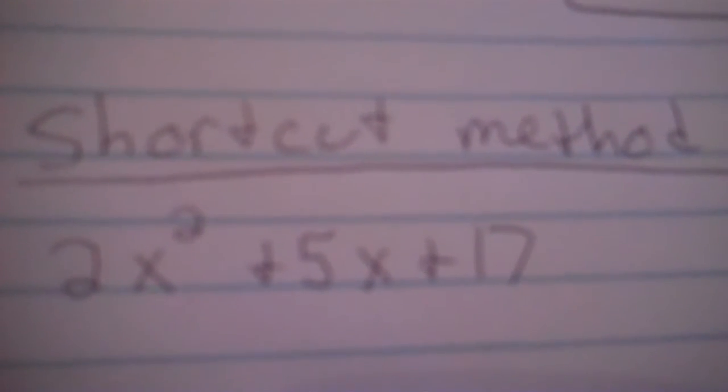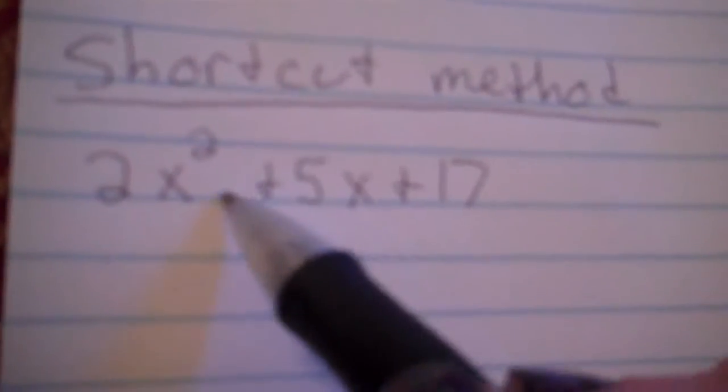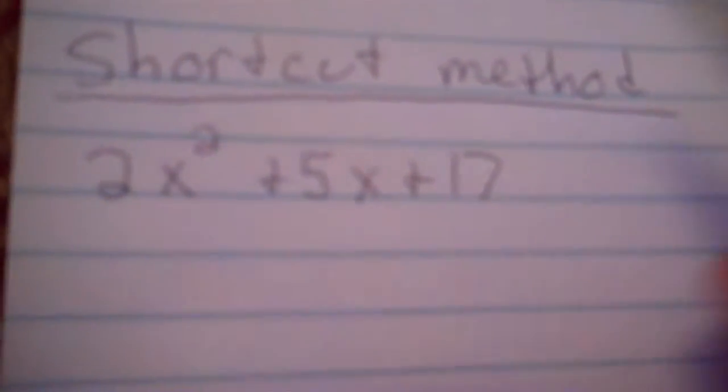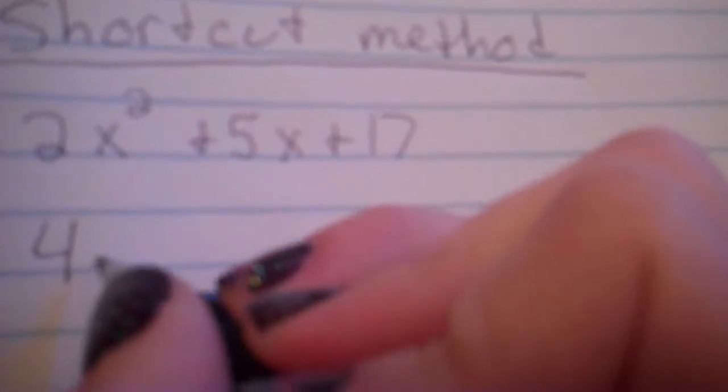The next method of finding derivatives is called the shortcut method. Basically what you're going to do is you're going to take the exponent and you're going to multiply it by the coefficient. So we have 4 and then x. And then this exponent is going to drop down 1. So it's going to be 1, and x to the 1 is just x, so that's going to stay the same. And then we're going to move on to the next one.